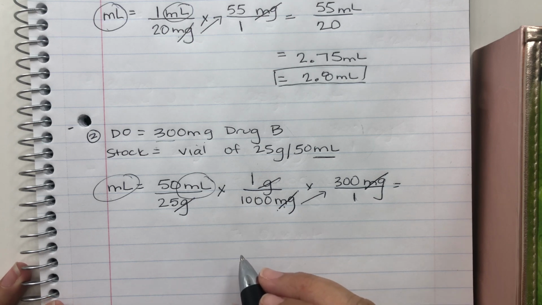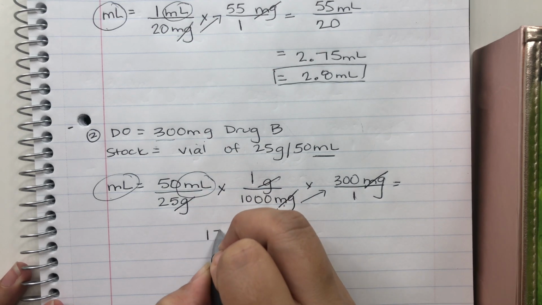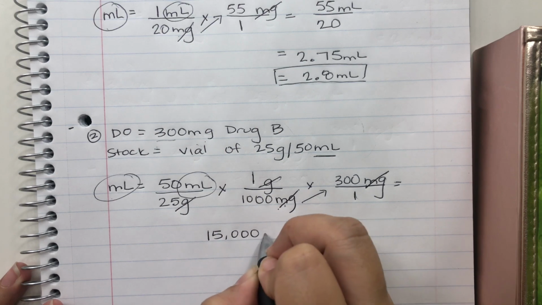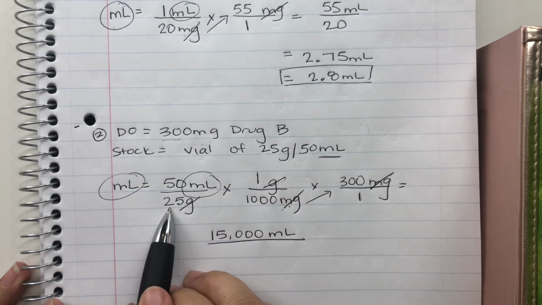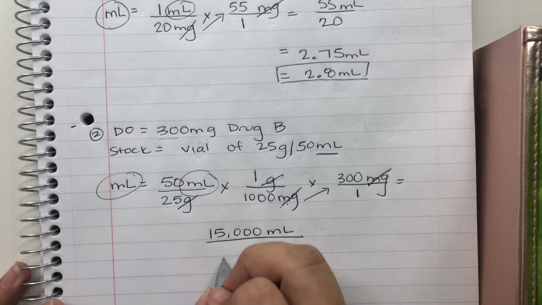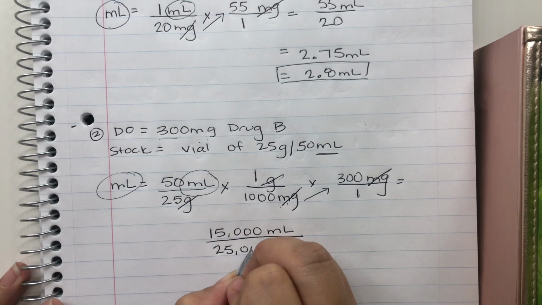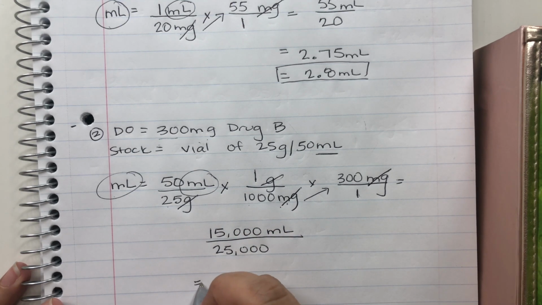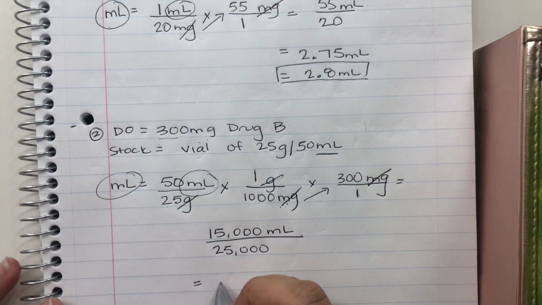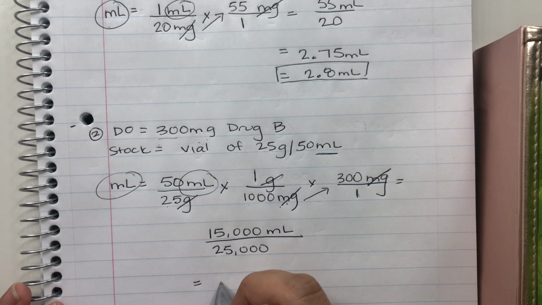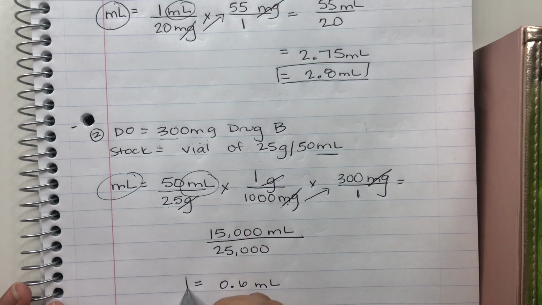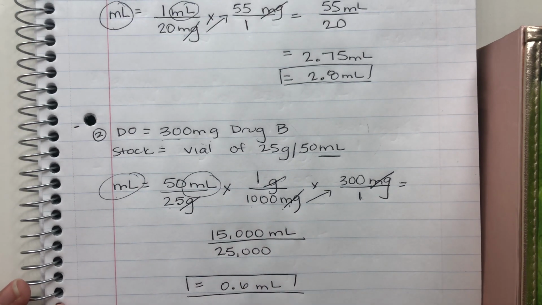So 50 times 1 times 300 is 15,000 milliliters. 25 times 1,000 times 1 is 25,000. And now we just go ahead and divide 15,000 milliliters divided by 25,000, and we end up with 0.6 milliliters. That is our answer. So that concludes our second dosage calculations video.